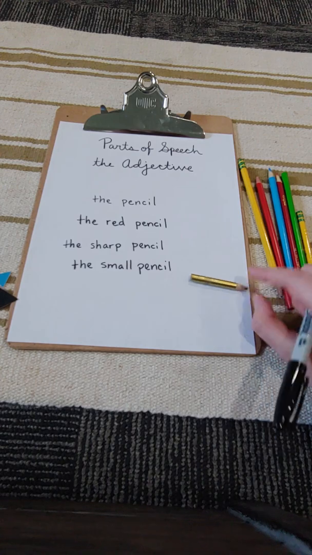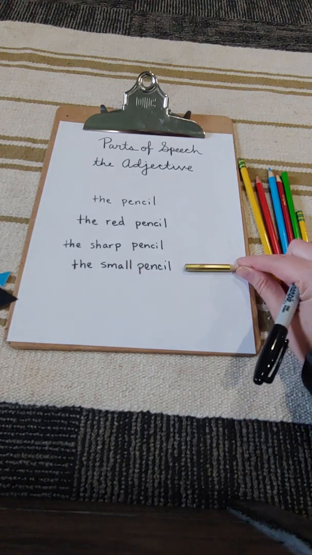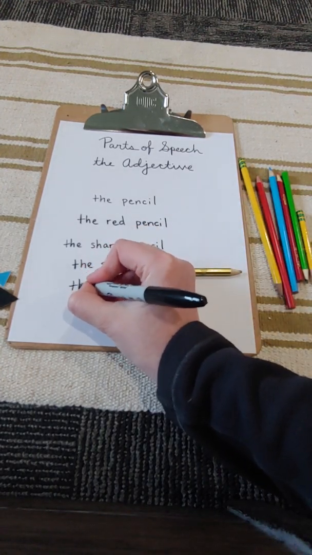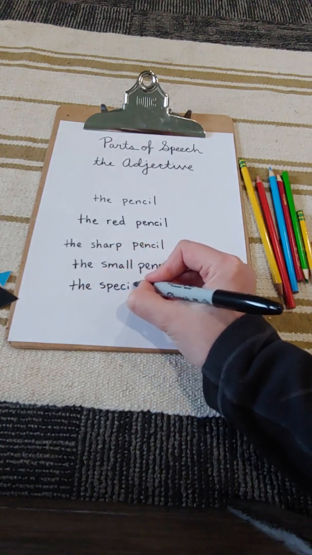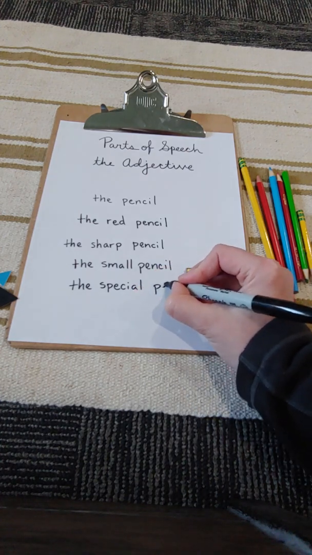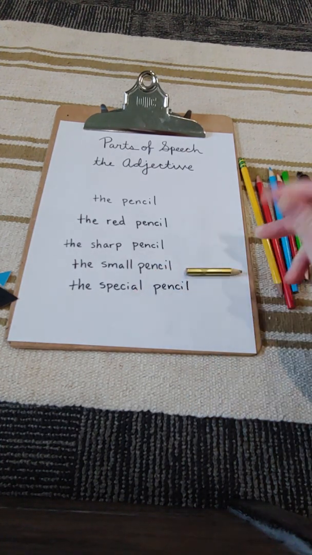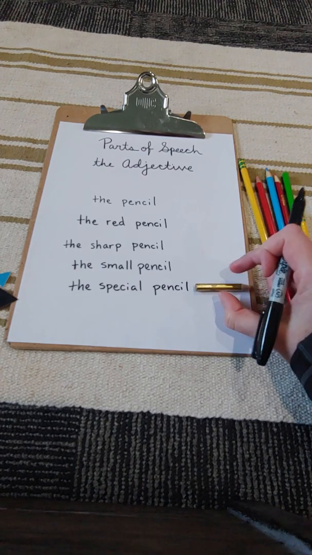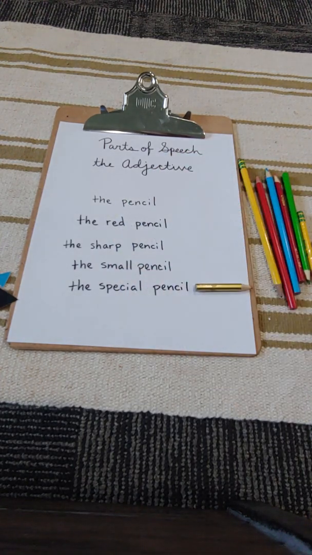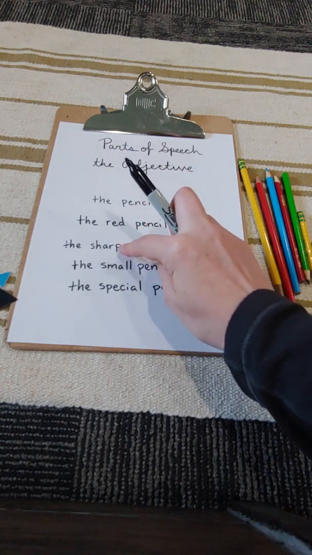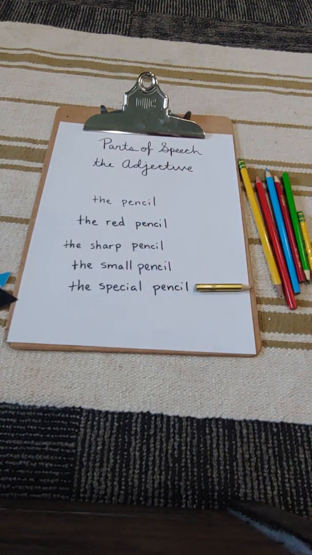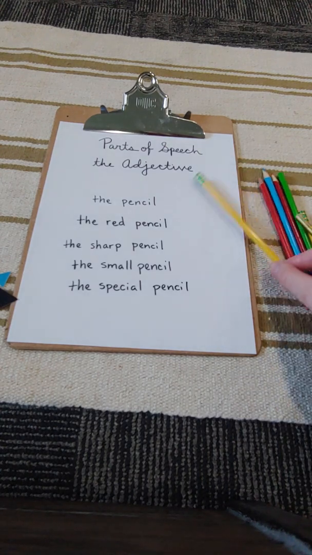All right. This pencil is one of our gold ones. It's very precious. How about the special pencil? Any word that tells you which or what kind of noun is an adjective. The easiest ones to think about are things like color or size or how something feels, but there are many, many more. What about this pencil?